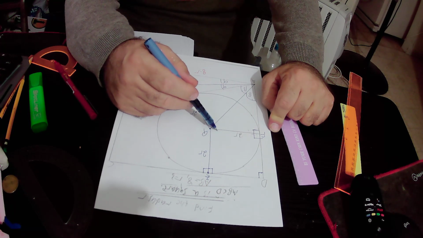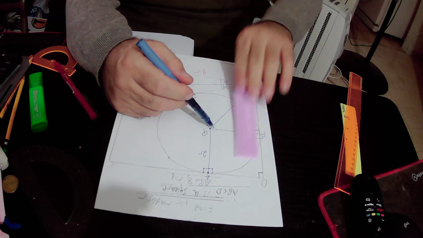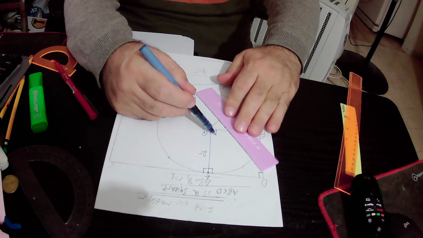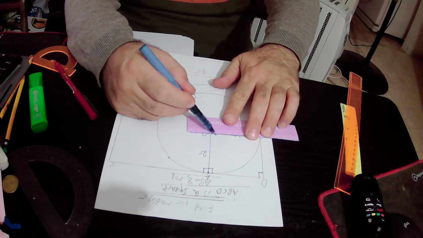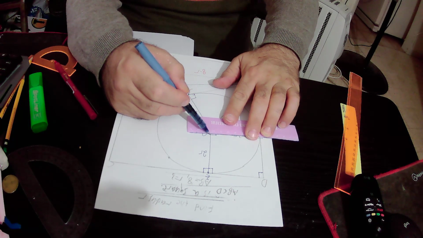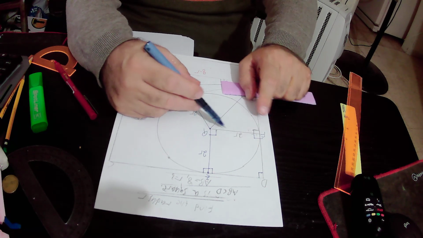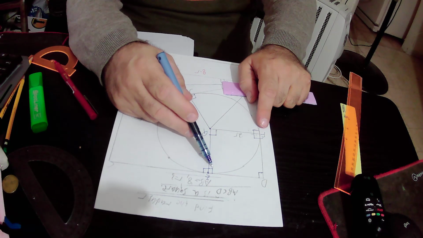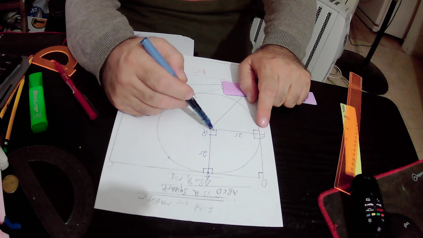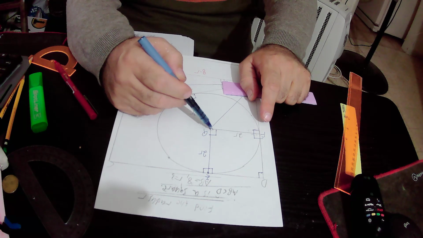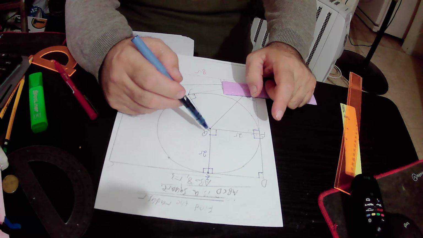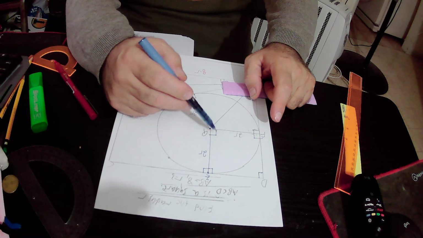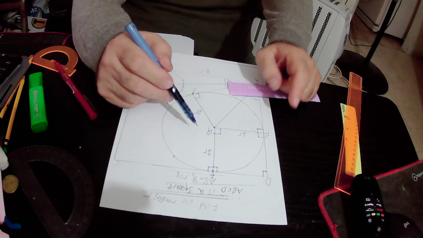So the fourth angle must be equal to 90 degrees in order to complete the sum of the angles in quadrilateral FQZD to 360 degrees. This angle must be equal to 90 degrees.